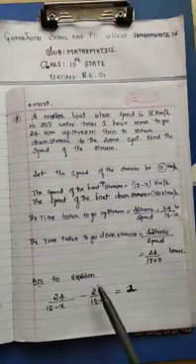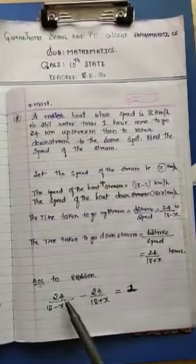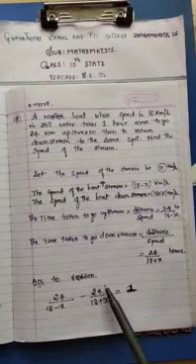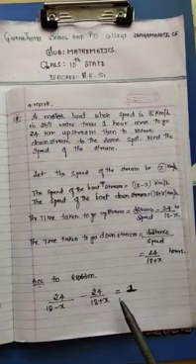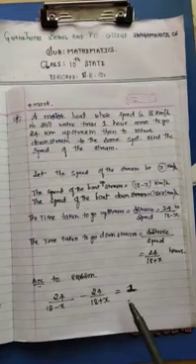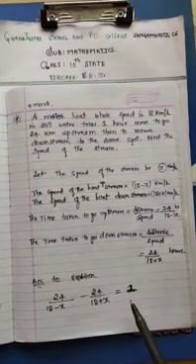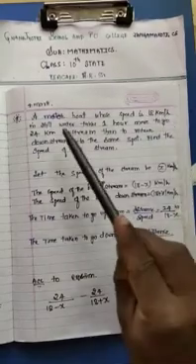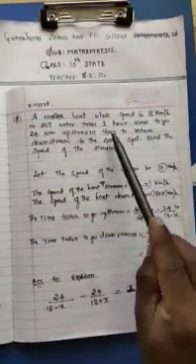So according to the question, 24 by 18 minus x minus 24 by 18 plus x is equal to 1, right? Because the motorboat takes 1 hour more.